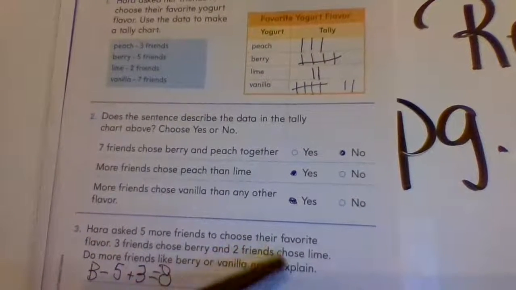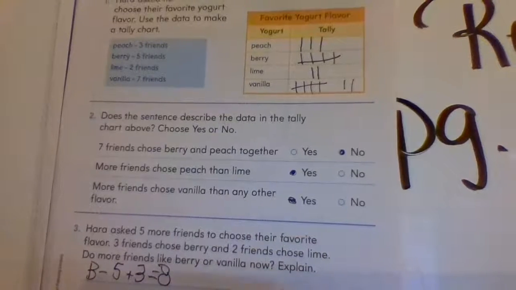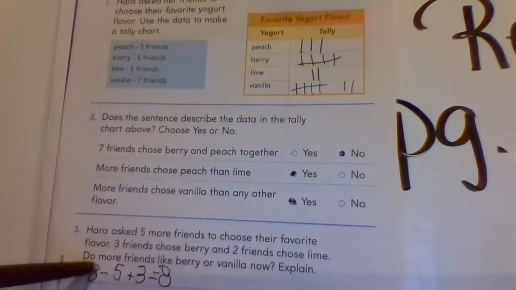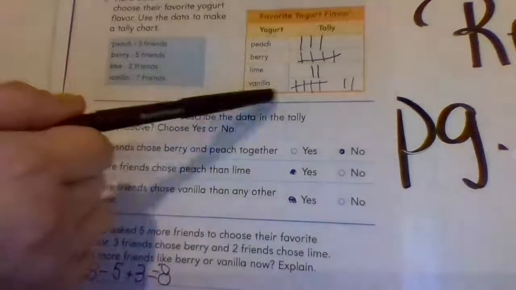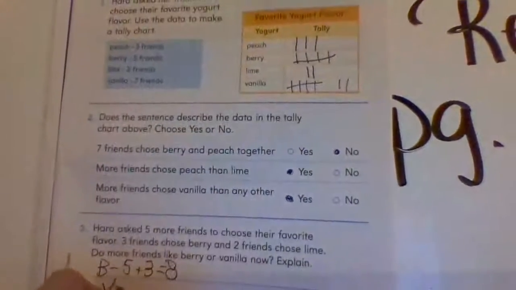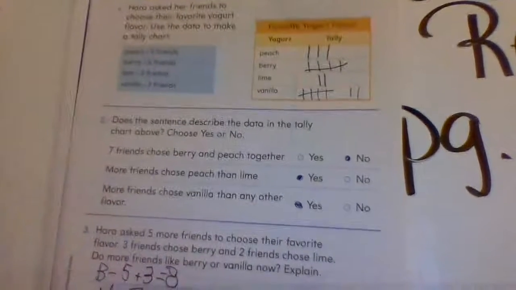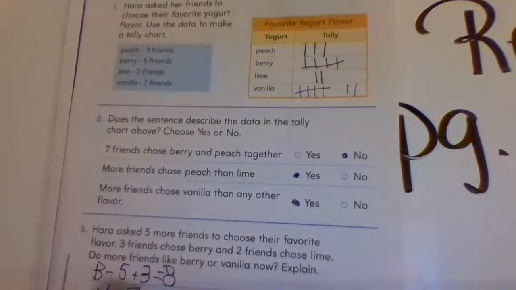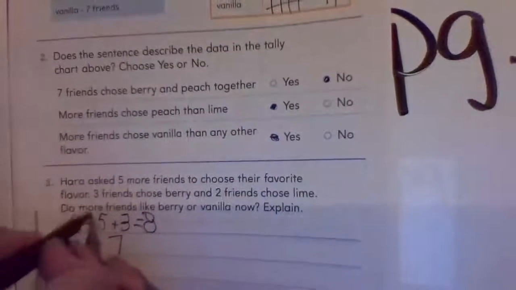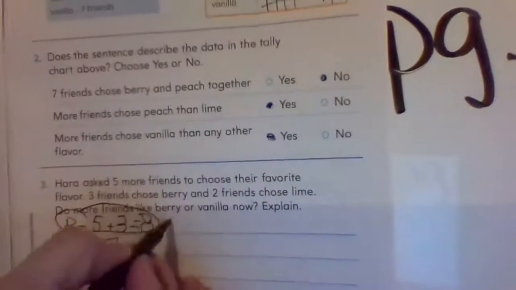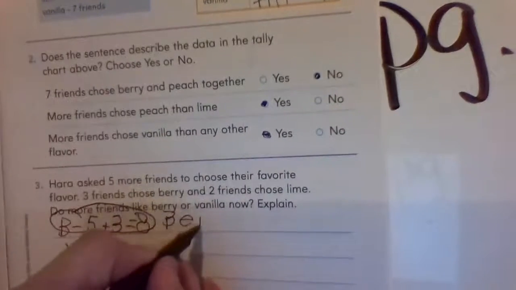And 2 friends chose lime. But that has nothing to do with the question. It just says, do more friends like berry or vanilla? So berry's at 8 now, and vanilla is at 5, 6, 7. Vanilla is at 7. So what is greater, the berry, which is 8, or the vanilla that is 7? Good. The berry has more by 1.